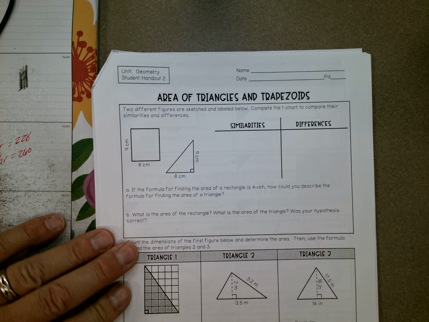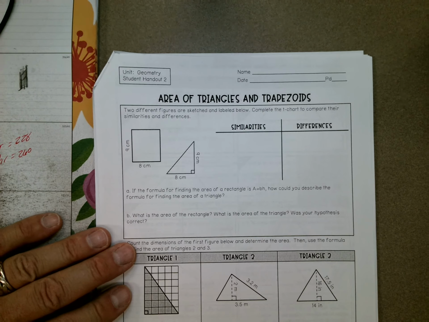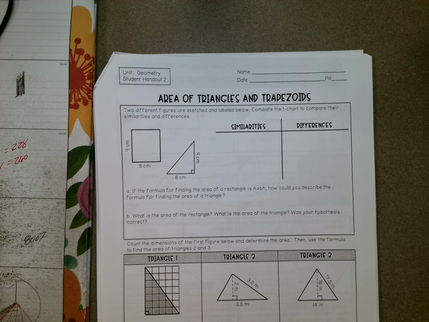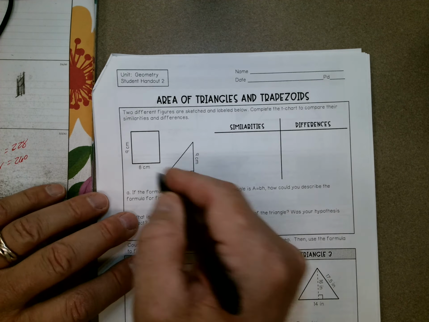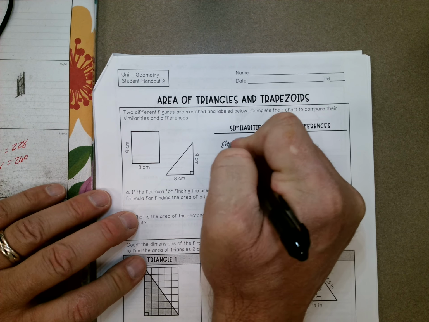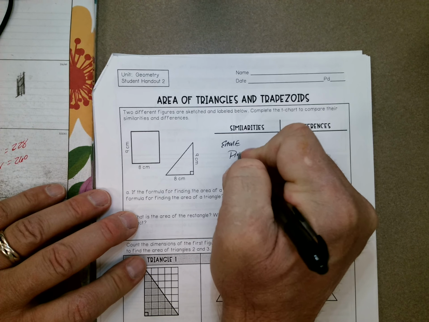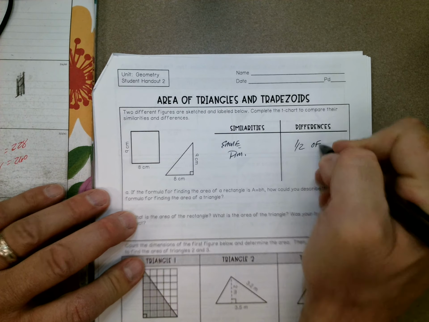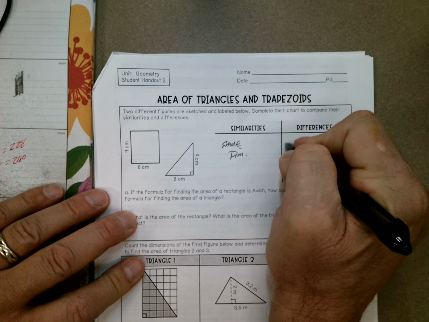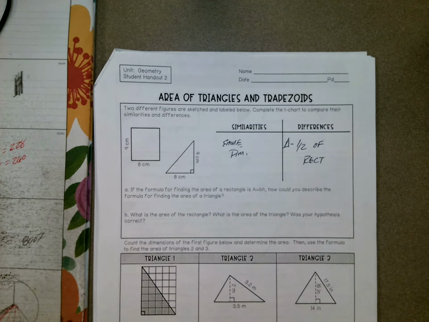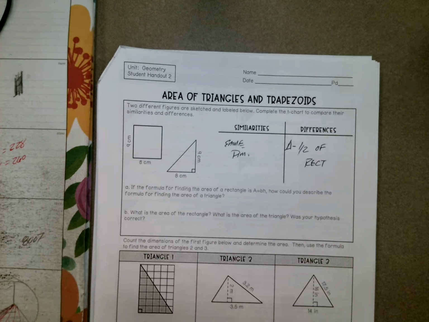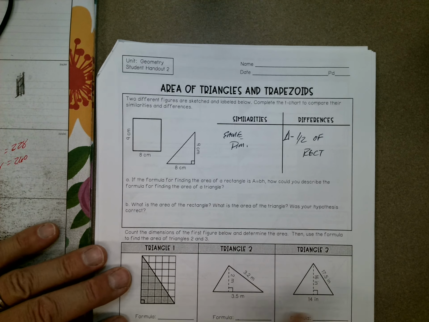Okay. I'm going to be pretty quick up here, but let's look at the similarities and the differences between the triangle and the rectangle. If we look, they have the same dimensions. So let's write that down: same dimensions. And what's the difference? Well, the triangle is half of the rectangle. So when we look at that, we're going to have to add that piece to our formula.